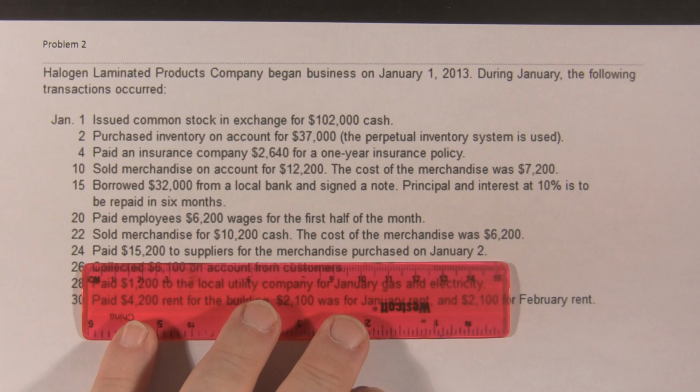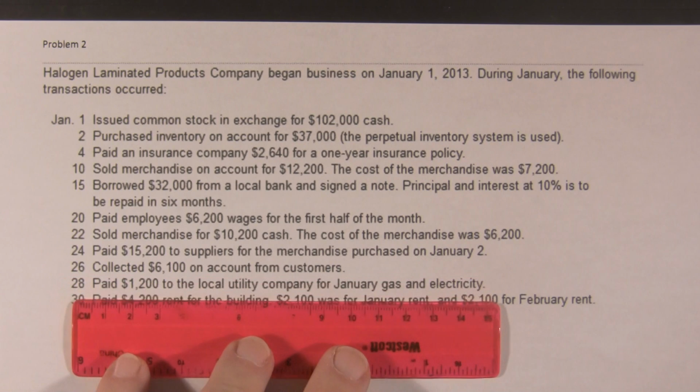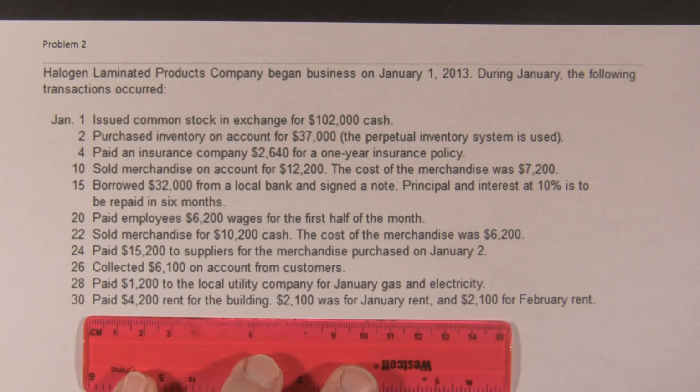And then we paid $15,200 to suppliers for the merchandise purchased on the 2nd, and that's simply a debit to accounts payable, $15,200, credit to cash, $15,200. Collected $6,100 on account, debit cash, $6,100, credit accounts receivable. Paid $1,200 for gas and electric. So we're going to have a debit to utility expense, $1,200, credit to cash, $1,200.